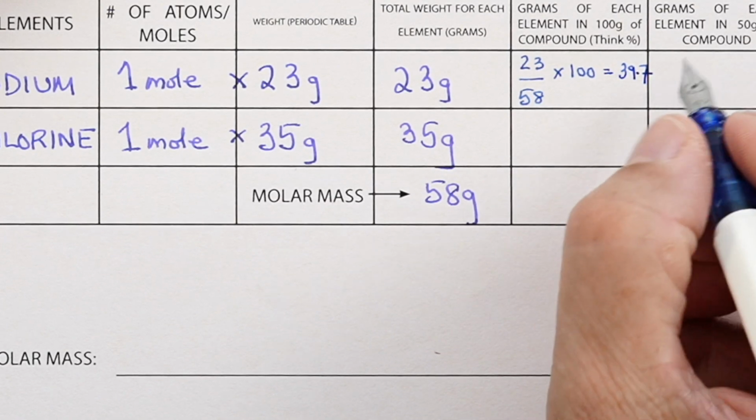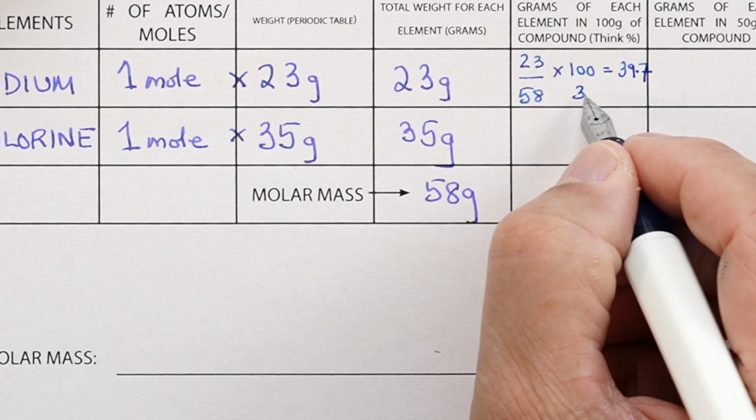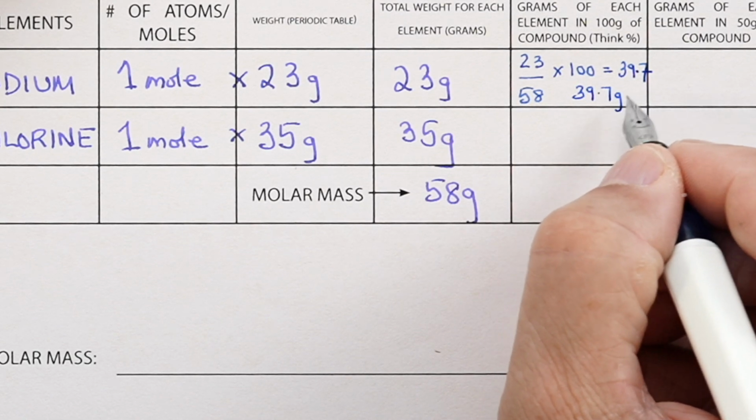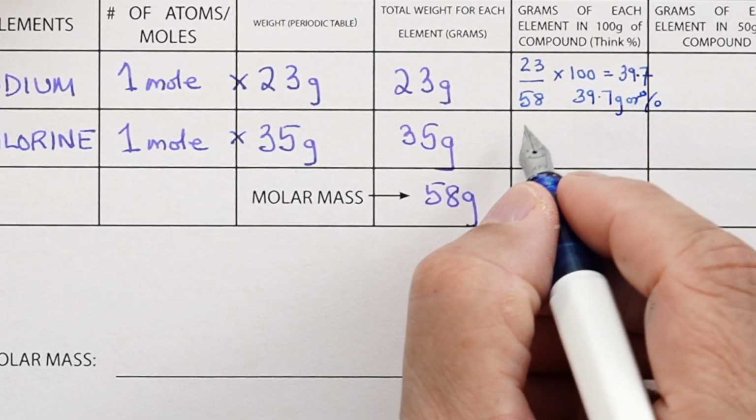Okay, so 39.7. Now you can write that. So that's your answer. So it's 39.7 grams. Or you could write it as a percentage. Either one works. Let's repeat this for chlorine.